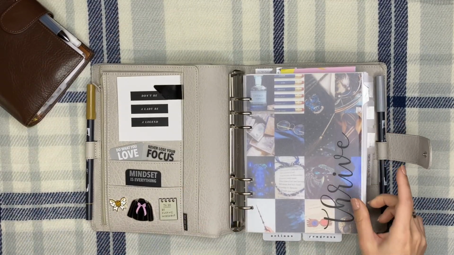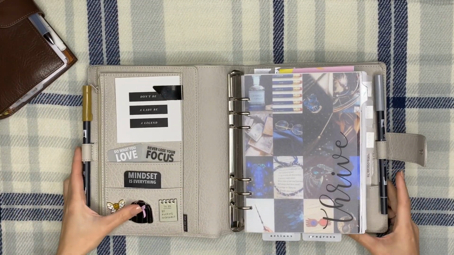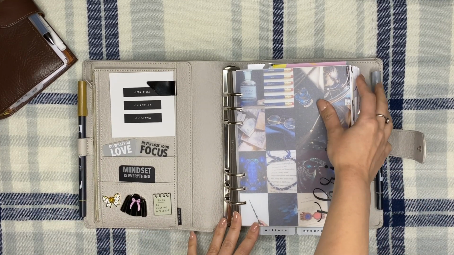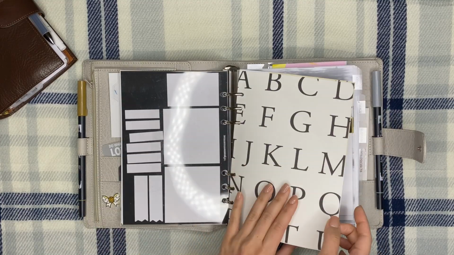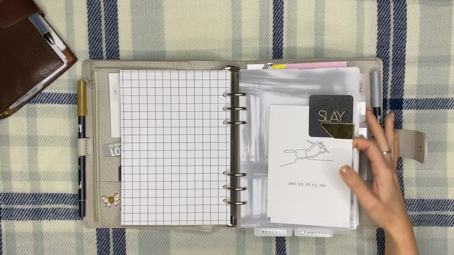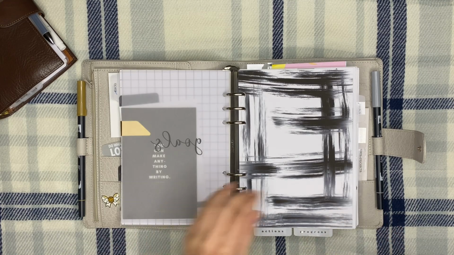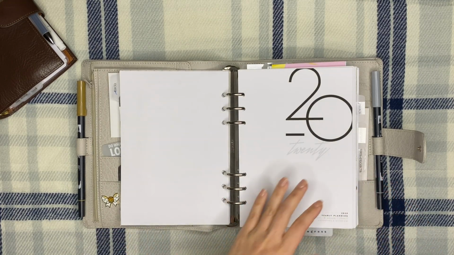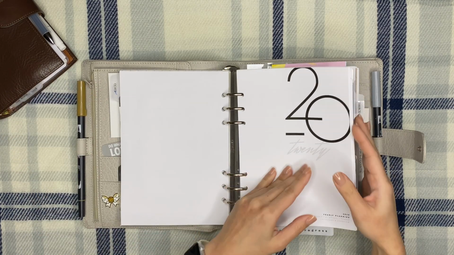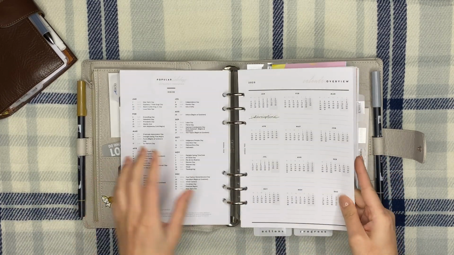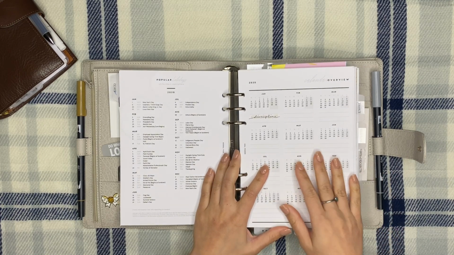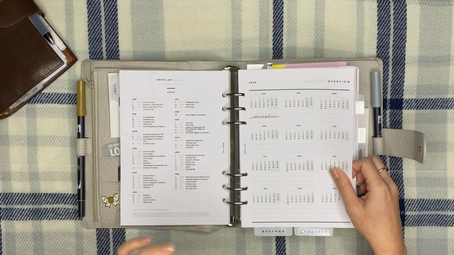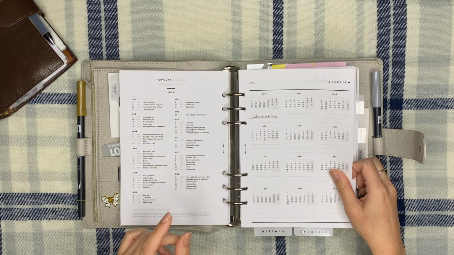So this is my extension. This is where I mostly do my goal planning. So we're going to go ahead and go to the actual goal section, which is this one. I use several inserts for goal planning in both my planners, so I wanted to share that. The first insert that I have is this one from Sessavee. It's one of her yearly overviews.